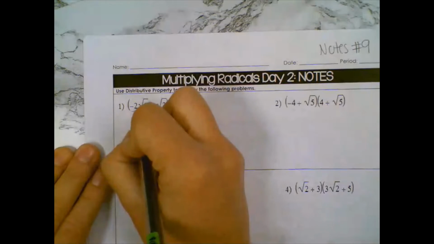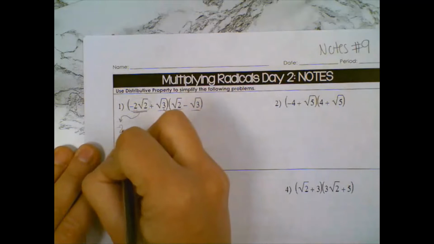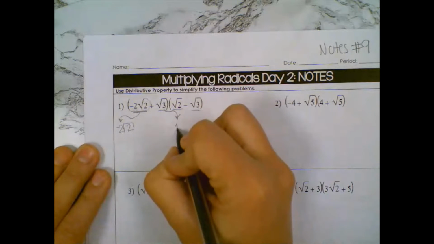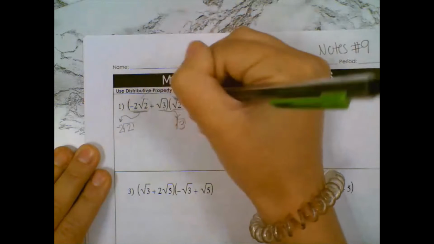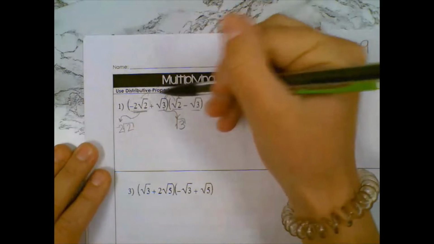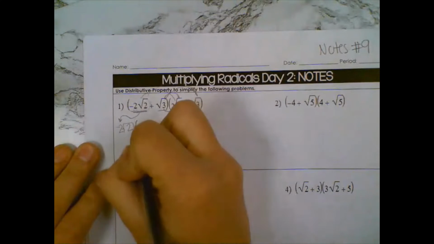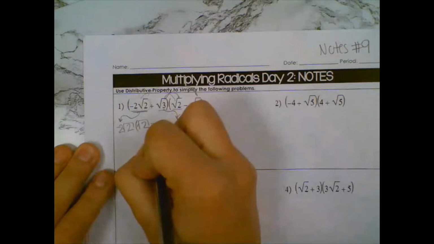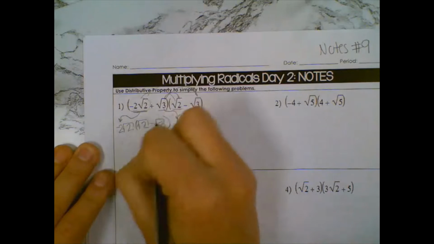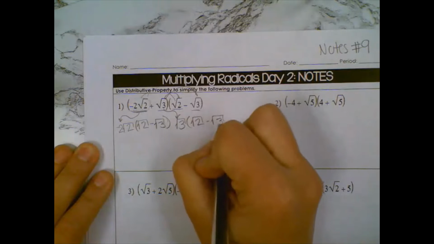Just like with distribution before, we're going to break apart the first one, so -2 root 2 and a positive root 3. We want to distribute both of these to the second polynomial, but that gets a little confusing with our arrows. So we break it apart and we stick the second one behind it, so it looks just like a normal distribution problem. It's a little bit easier to manage.